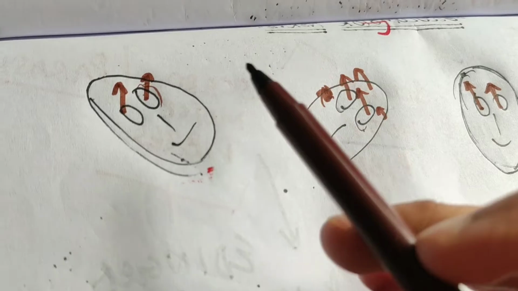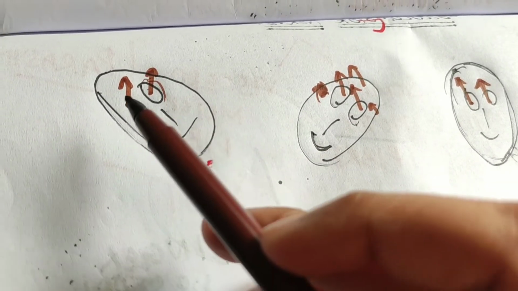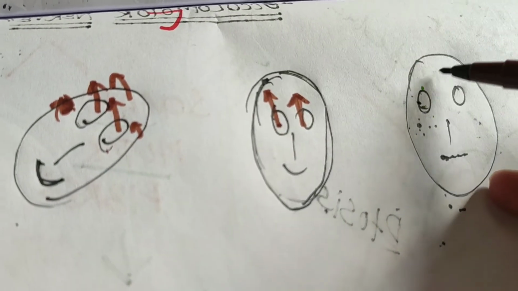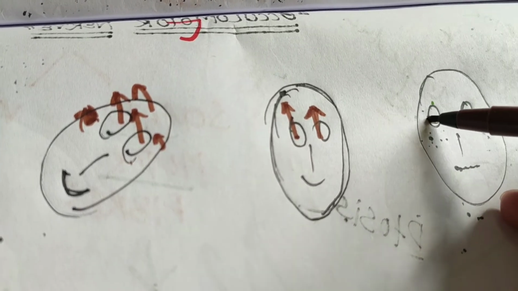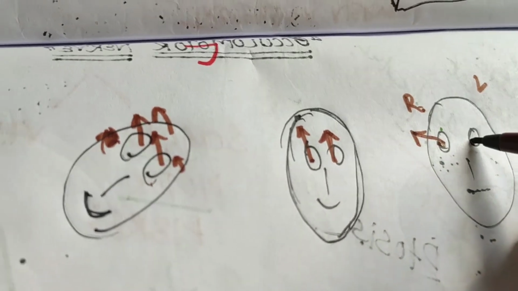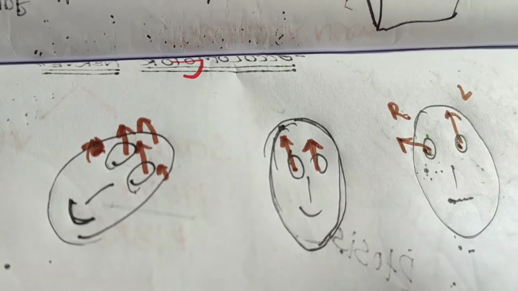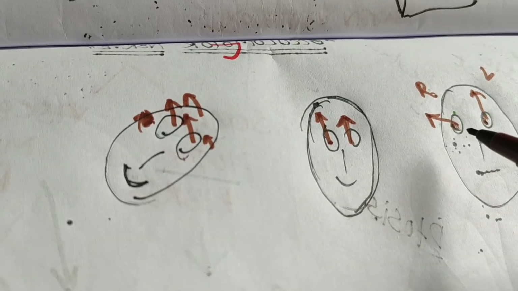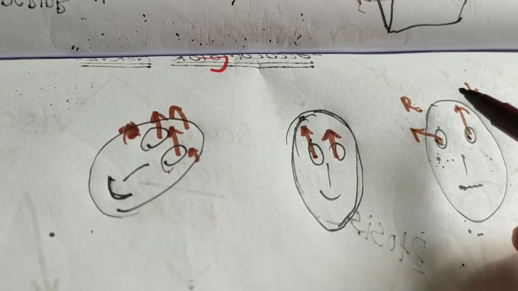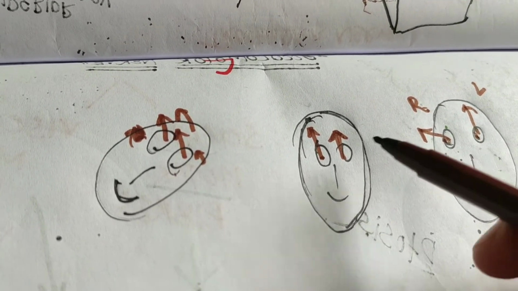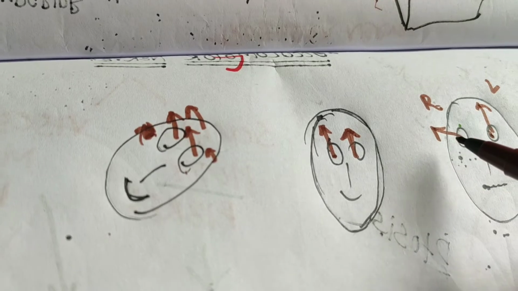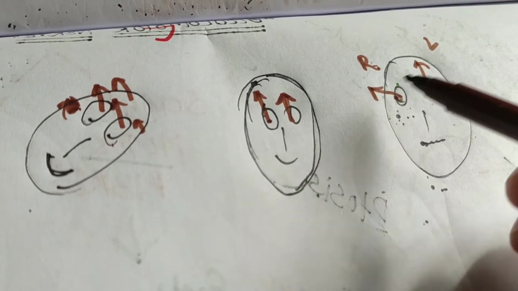But if the fourth cranial nerve is damaged, then you cannot intort your eye. If this intorsion cannot happen, suppose this is the right eye, this is the left eye, this eye will extort. This eye is moving up like normal. When the two obliques, superior oblique and inferior oblique, are working simultaneously, one intorting and one extorting, then you can look straight. But if one is not working, this eye will extort due to the inferior oblique, so it has this vision.